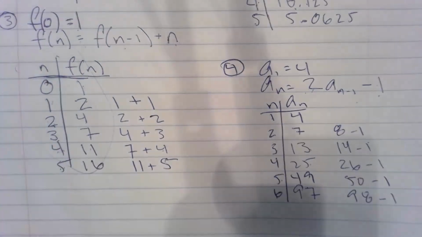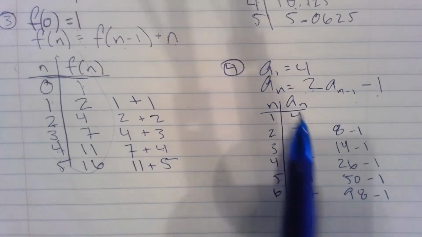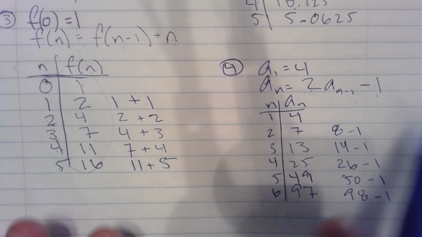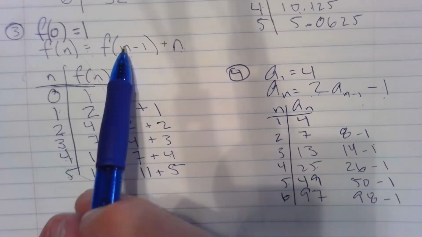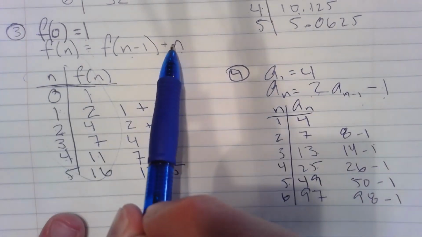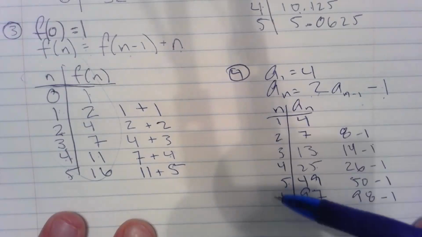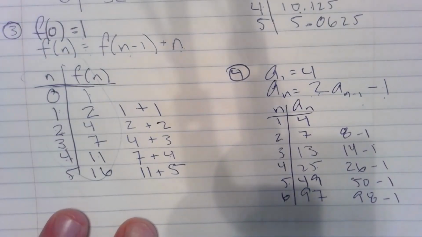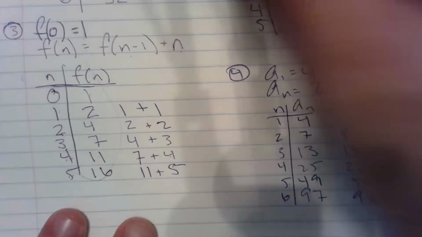Okay, so there's a list, right? Knowing how to read it. Next term, previous term. Next term, previous term. The number you're on. The number you're on. That's why we keep it organized. We have a number column. Okay, so that's making a list using these recursive rules.